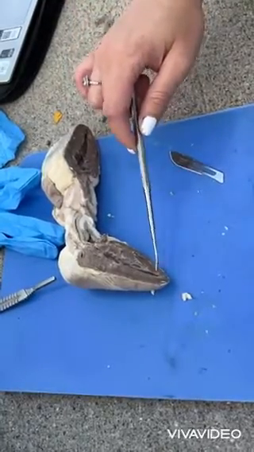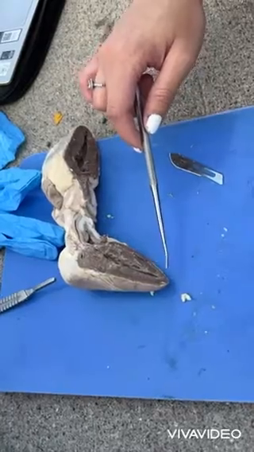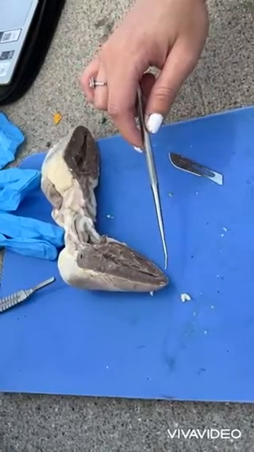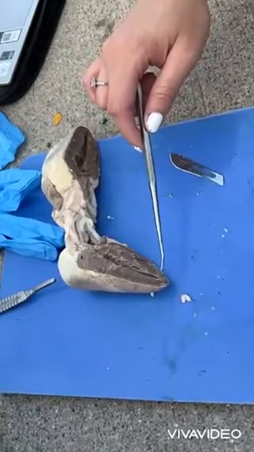Apex is located right here. It's the lower tip of the heart and sits above the diaphragm. The apex of the heart points to the left of the body.